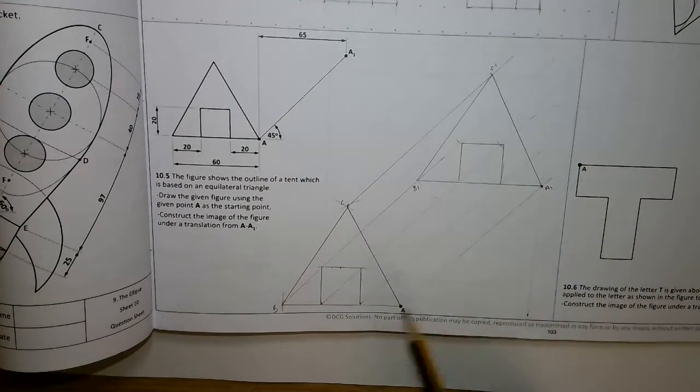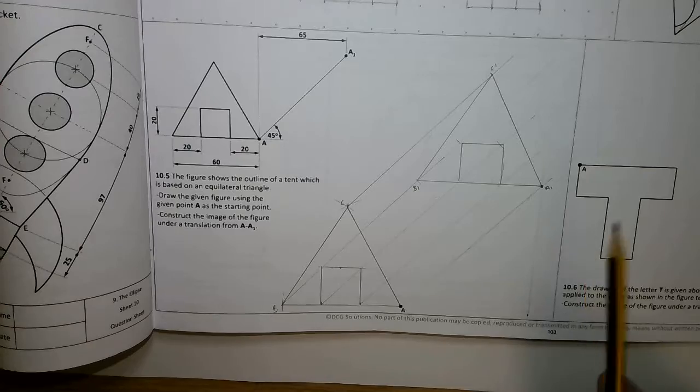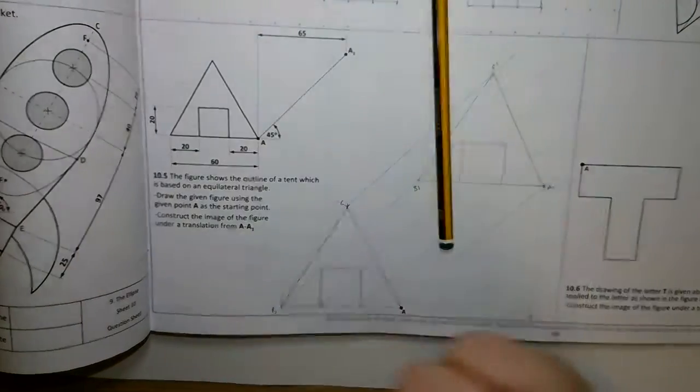All right, and that's that question done. So you try this question for me. I want you to upload your sheets on how you did it. And when you have those sheets uploaded, I'll put up how to do it properly if you haven't gotten it right.